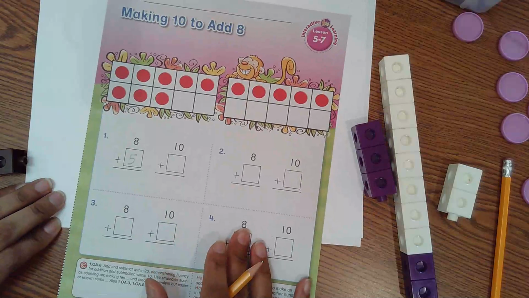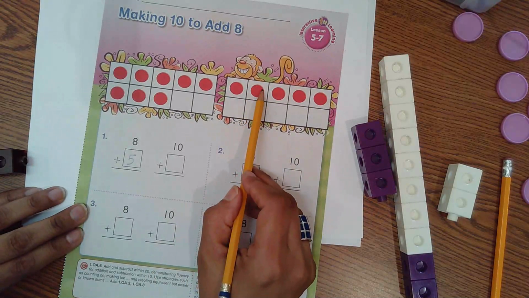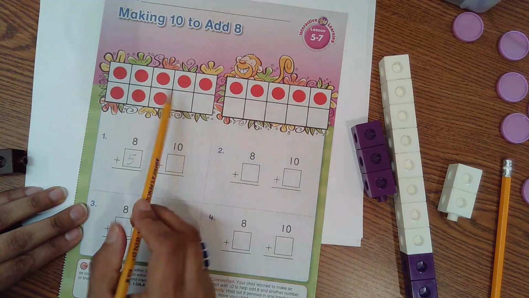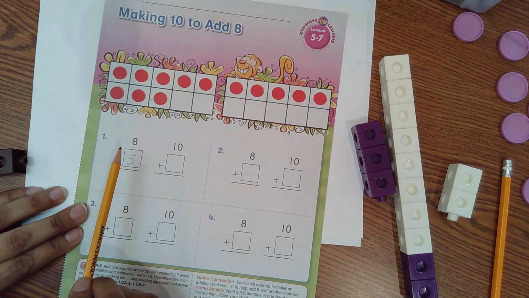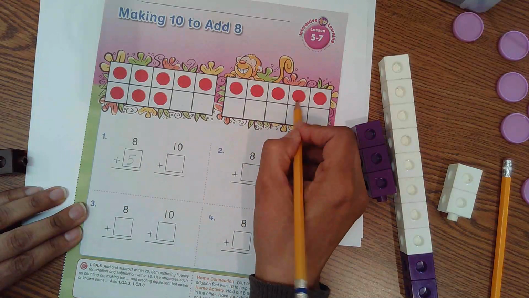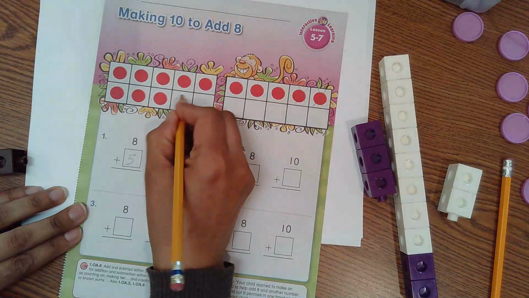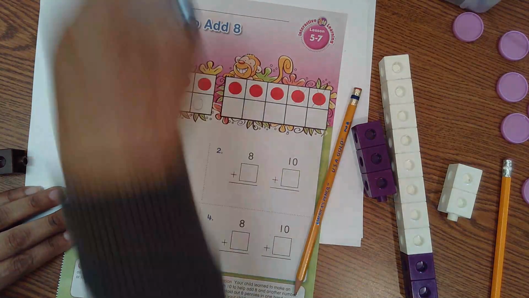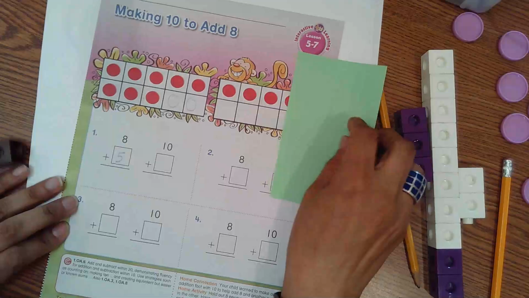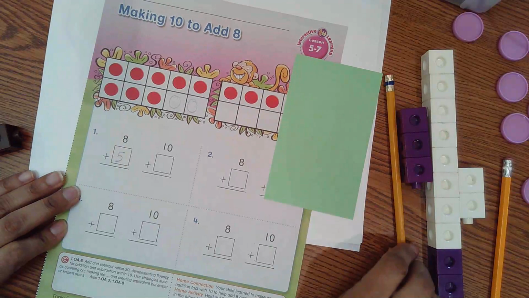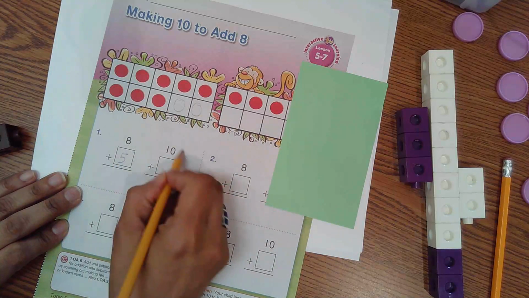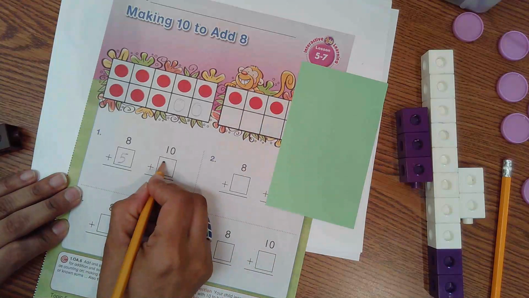What I'm gonna do is move 2 of my counters from the second 10 frame to fill the gap. Why 2? Because I have 2 empty boxes in my 10 frame. So I'm gonna move 1, 2, and add them here. I moved these, so let's hide them like that so you don't get mixed up. So now I have 10, right? Here is 10 plus 1, 2, 3. So 10 plus 3.